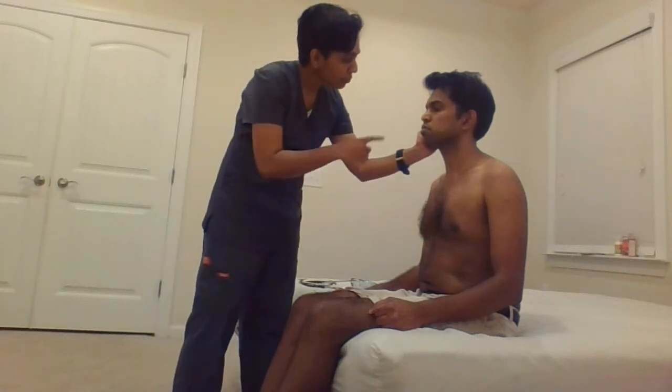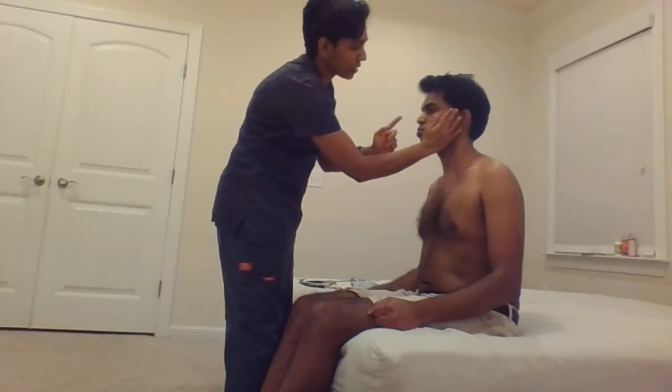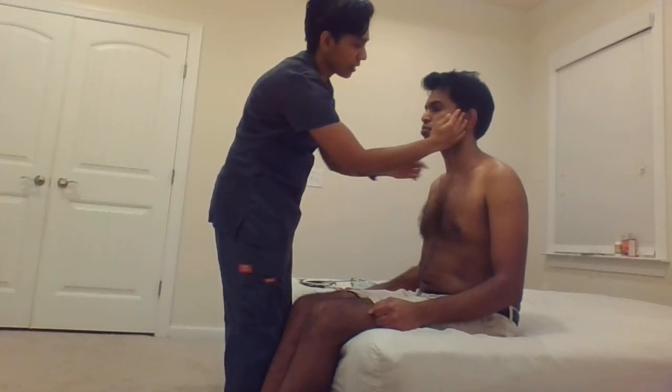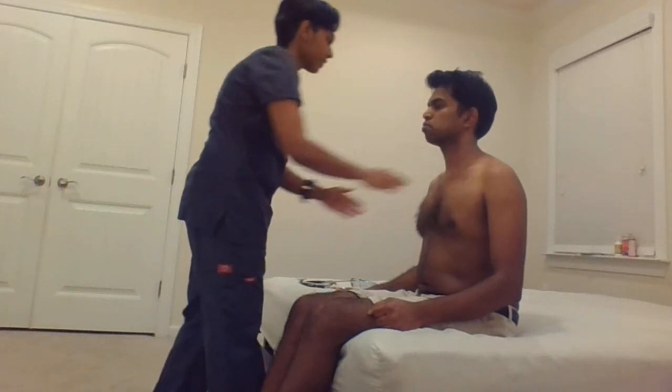And then I'm going to assess cranial nerve number 11, the muscle strength. Can you move your head to this side, to this side, shoulders up. Okay, the strength is normal.